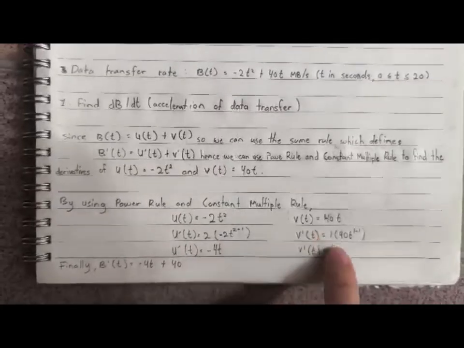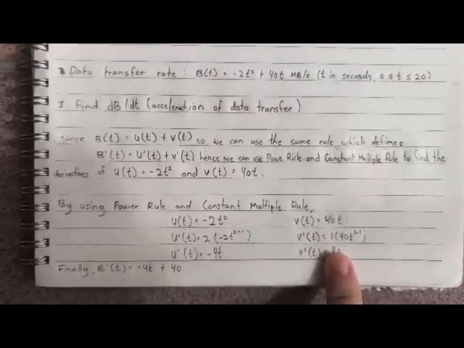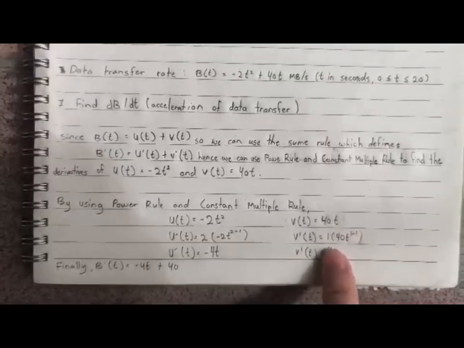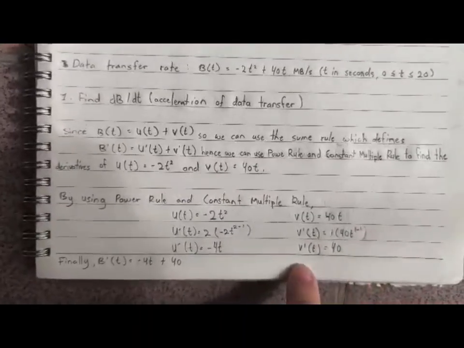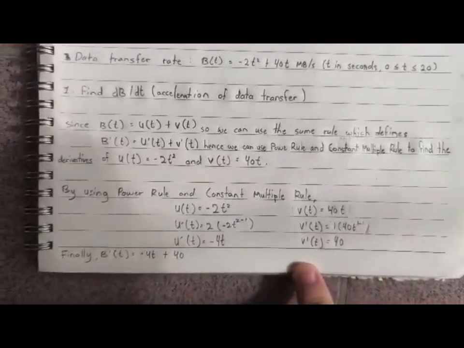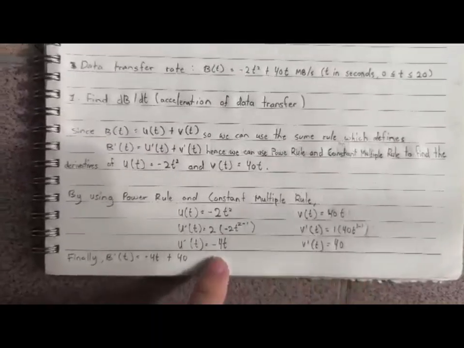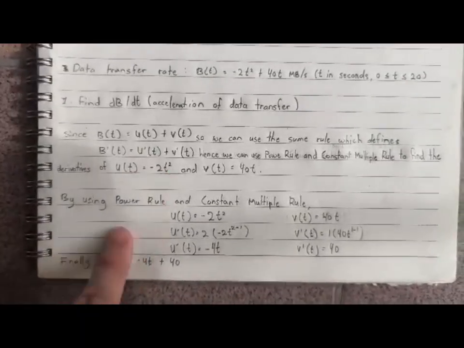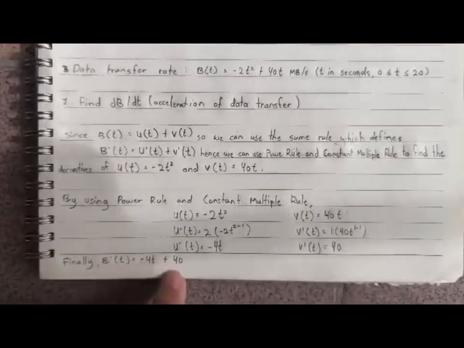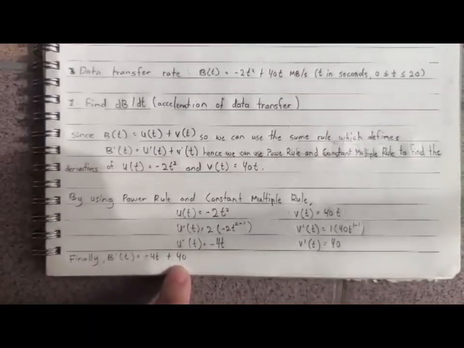For v(t), we use the power rule. The power 1 is moved down and subtracted by 1, so the derivative of v(t) is 40. Finally, we combine them together, and the acceleration of data transfer is equal to negative 4t plus 40. Yeah, so this is our explanation about this question.